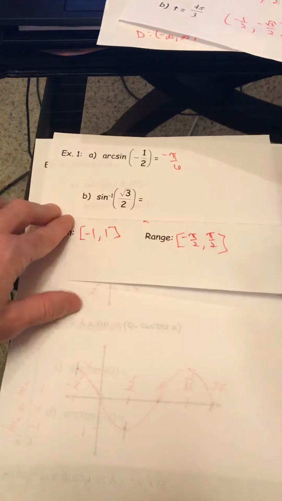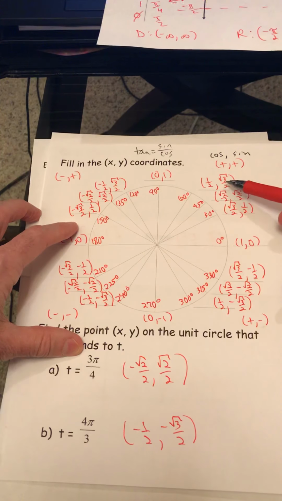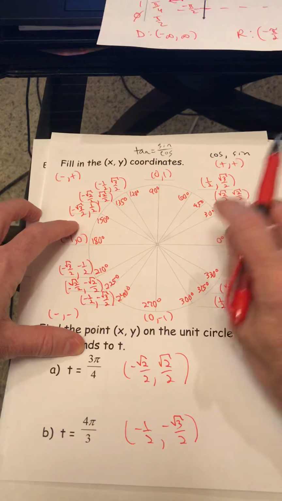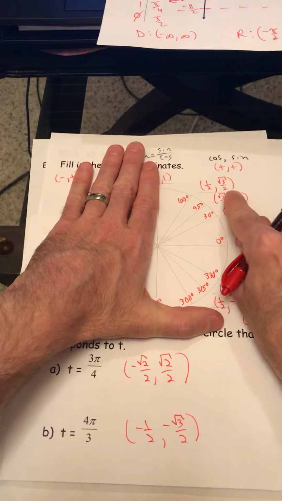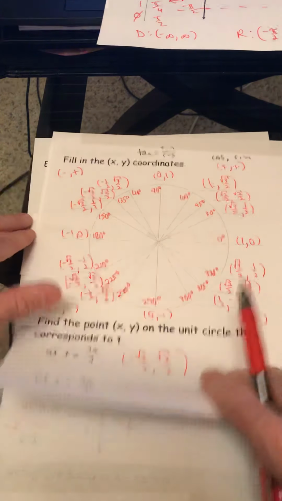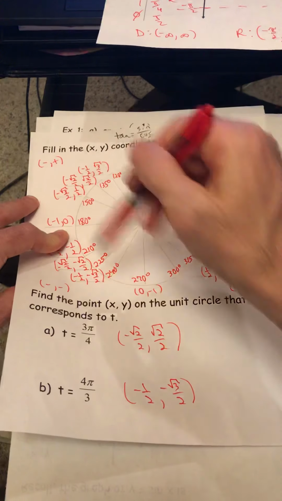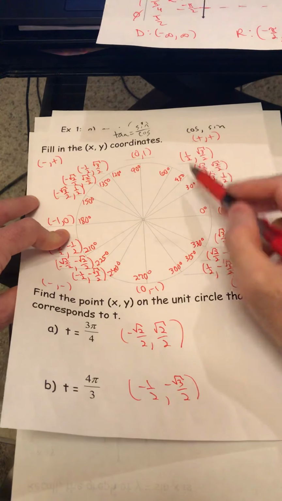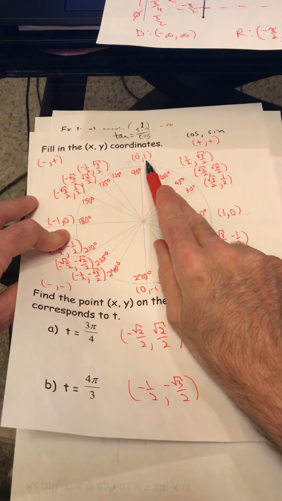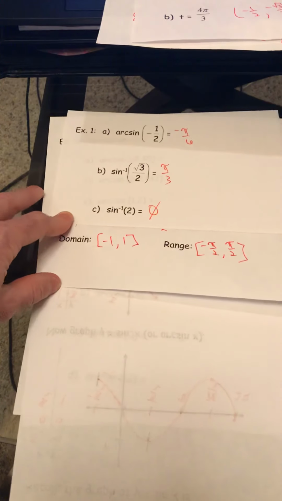Sine inverse of radical 3 over 2. Well, there's two places, again, where sine is radical 3 over 2. We're only worried, though, about the right half of the circle. And that is at pi over 3, which is in between these. And then one last one of these, sine inverse of 2. Well, where on the circle does sine equal 2? Well, kind of a trick question because the maximum y value is 1. So this one is undefined.